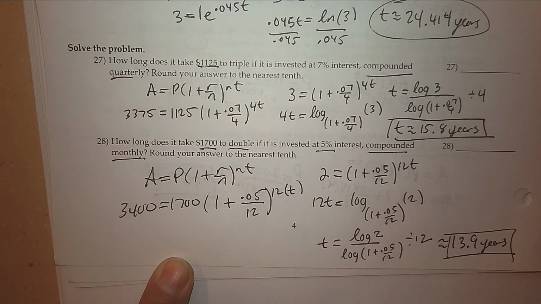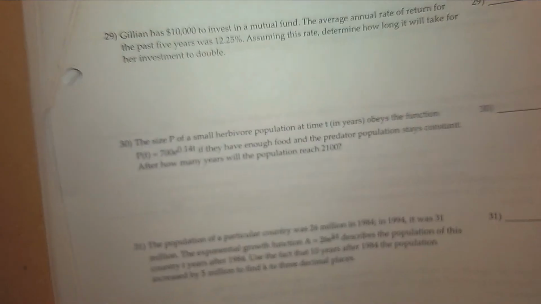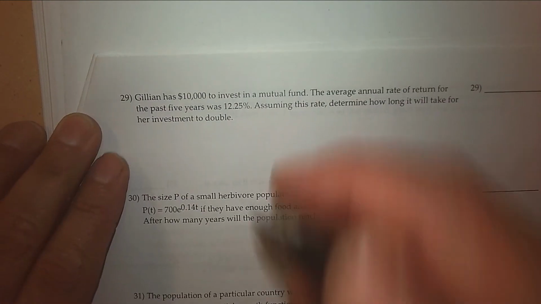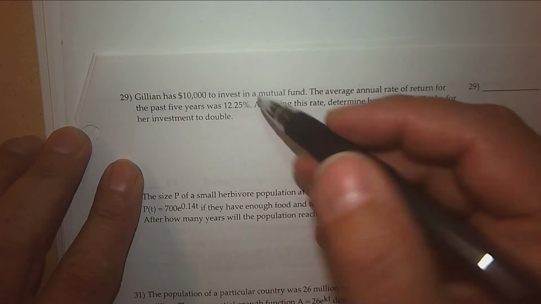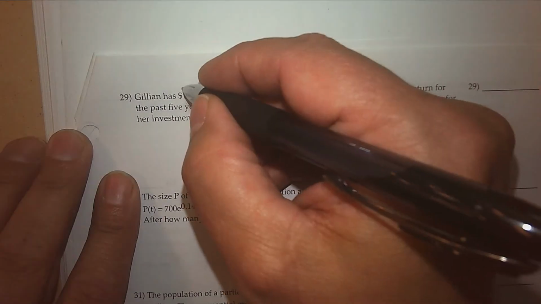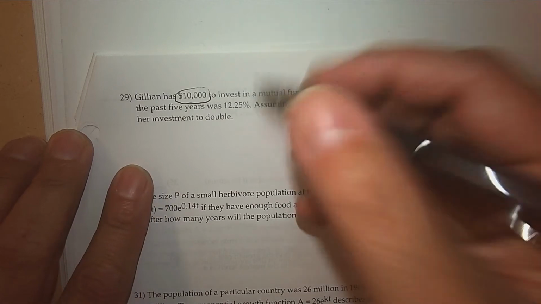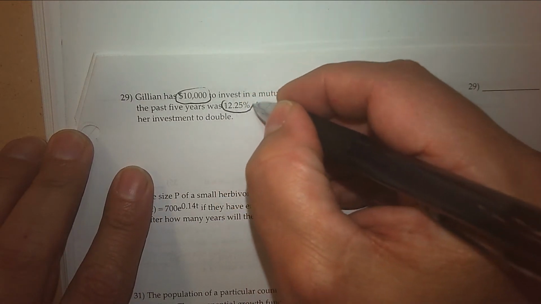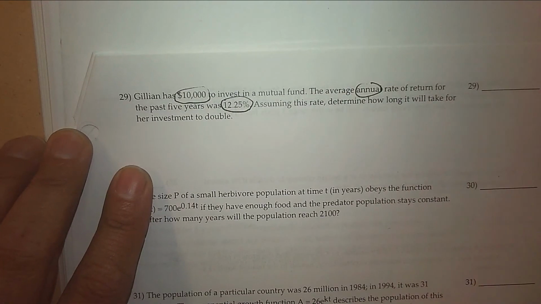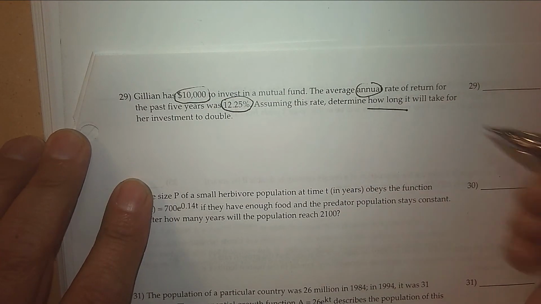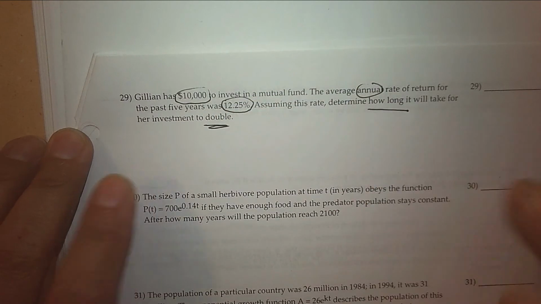All right, turn the page. A couple more money questions, and then there'll be science questions, and then I'll change it to a new video for the science questions. So I think it's Jillian, has $10,000 to invest in a mutual fund. The average annual rate of return for past 5 years was 12.25%. The word annual means compounded once a year. Assuming this rate, determine how long it will take for her investment to double.